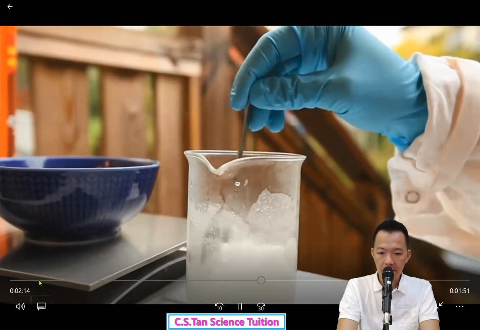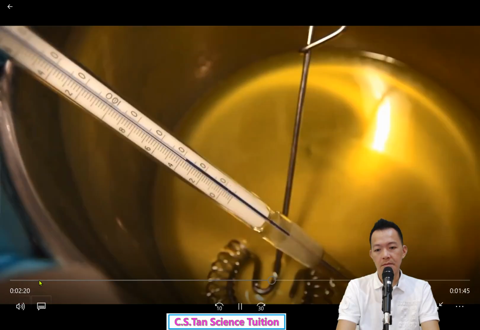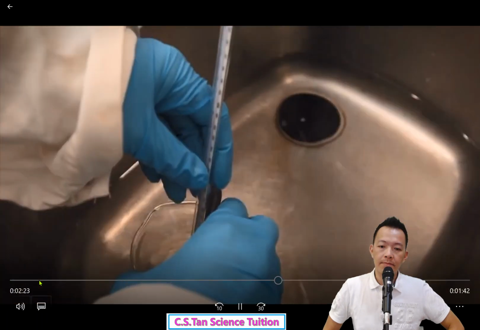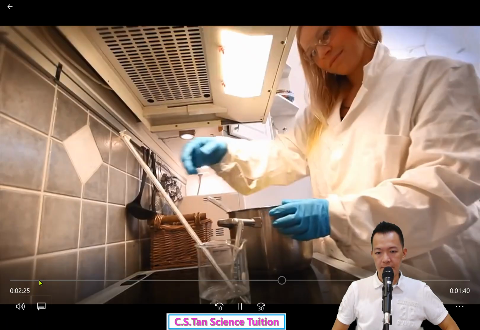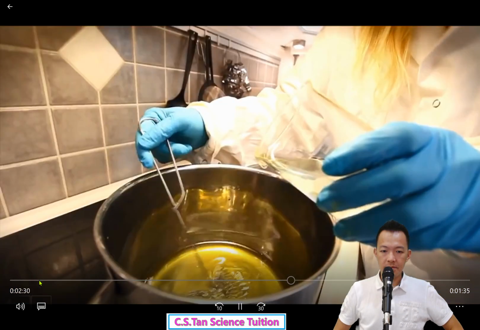So we want this warm solution to cool down a little bit before we mix it with the fats. In fact, we want both solutions to be at around 50 degrees Celsius, so we're heating up the fats while leaving the sodium hydroxide solution to cool. When the two solutions are both at 50 degrees Celsius, it's time to mix them.